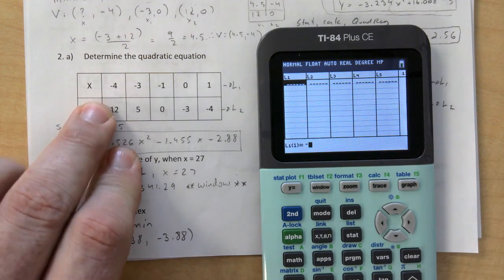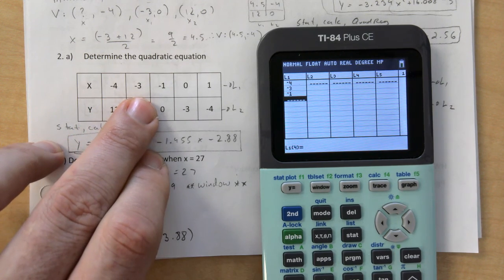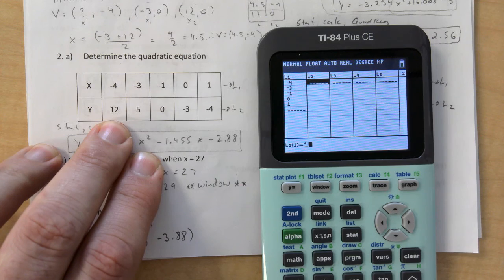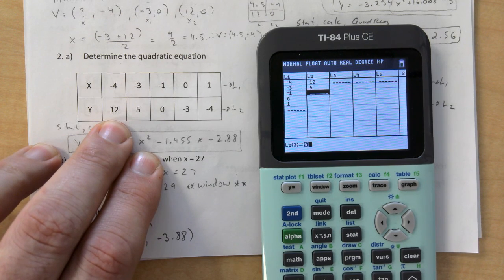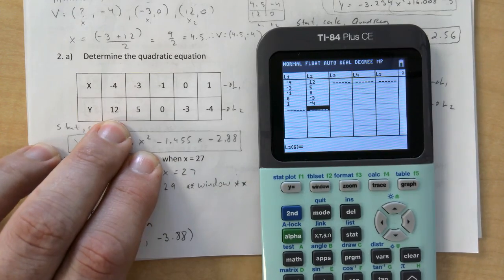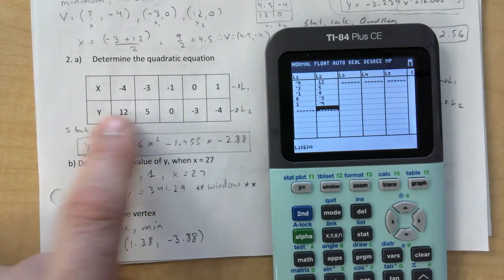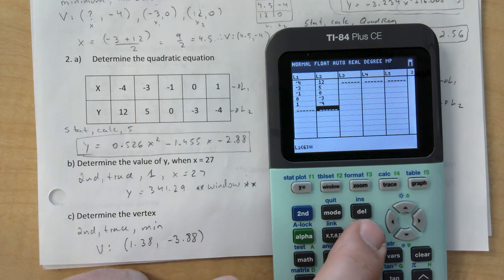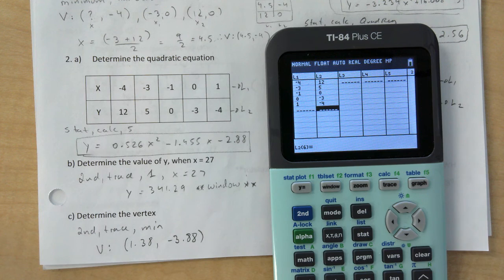Okay, so I'm just going to go -4, -3. If you want to do the same, I'm just going to show you some nuances with the zoom 9. Right, so I'm entering this into L1 and this into L2. Notice that sometimes the tables are horizontal, sometimes they're vertical. Doesn't matter. This is what I can guarantee you, okay?